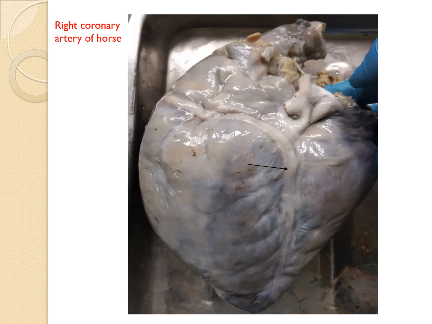Here in this diagram you can see the right coronary artery, and it runs in the right longitudinal groove. So the right coronary artery goes into the right, whereas the left gives a descending branch that goes into the left longitudinal groove, and a circumflex branch that runs in the coronary groove.